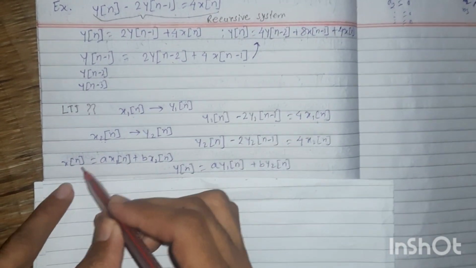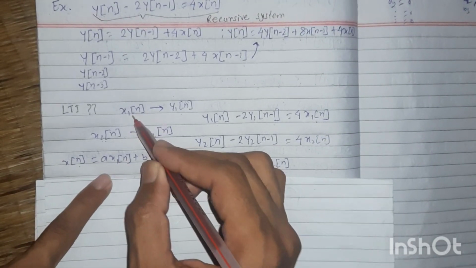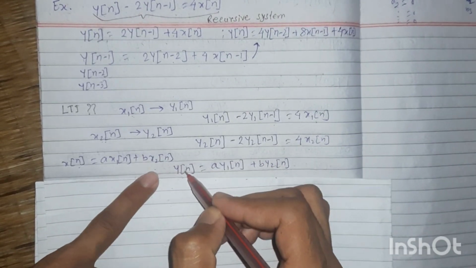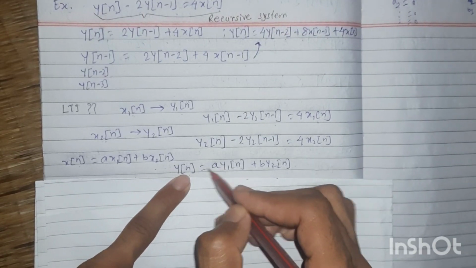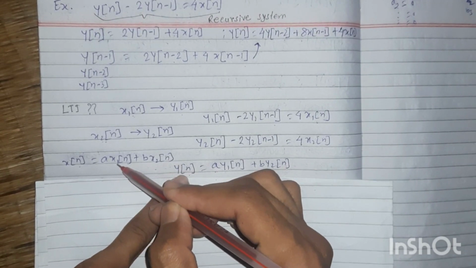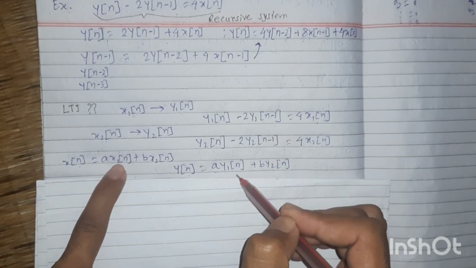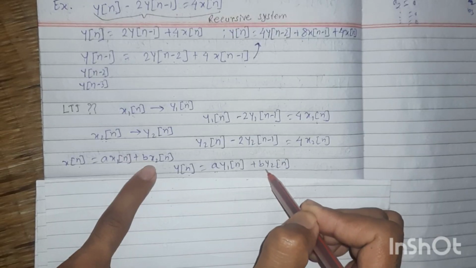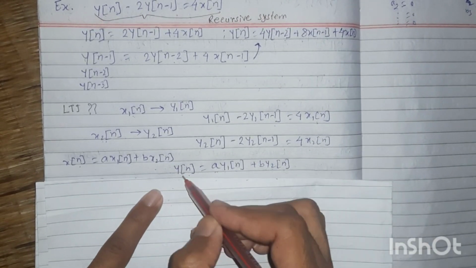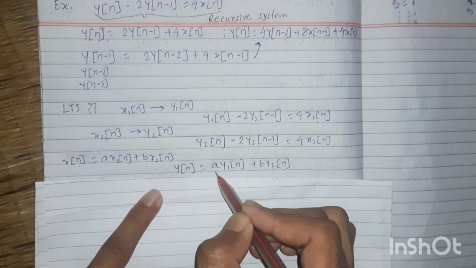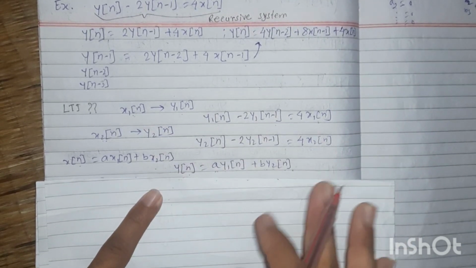Now we feed x of n as input, where x of n equals a times x1 of n plus b times x2 of n. Now if the output y of n satisfies a times y1 output for x1 of n, similarly b times y2 output for x2 of n, then we can say this system is an LTI system.